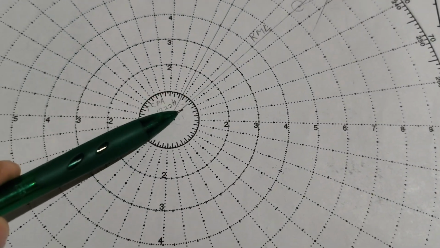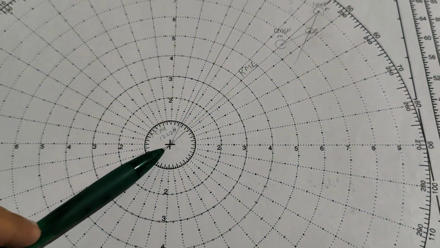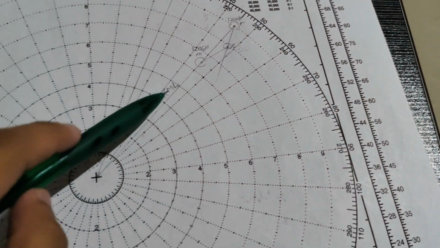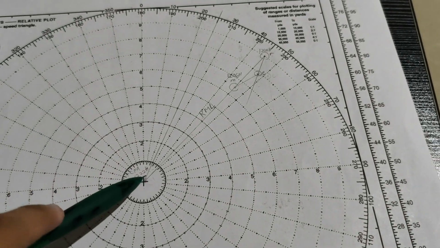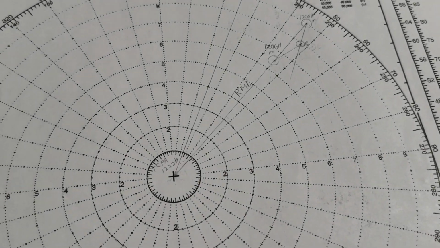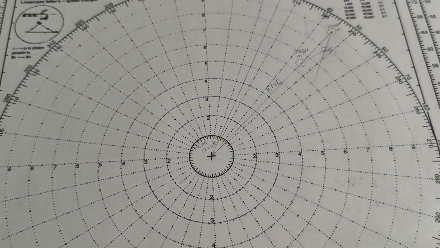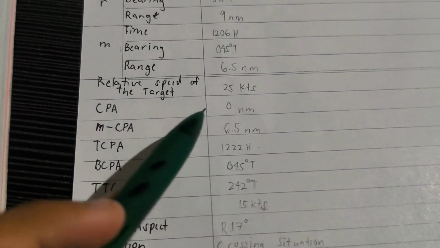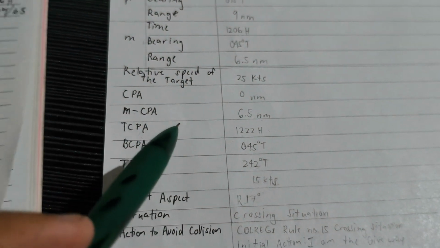Since the RML intersects the center of the compass rose, this cross symbol, it is 0 nautical miles. We wrote it here. The CPA is 0.0 nautical miles, and the M to CPA is 6.5 nautical miles.